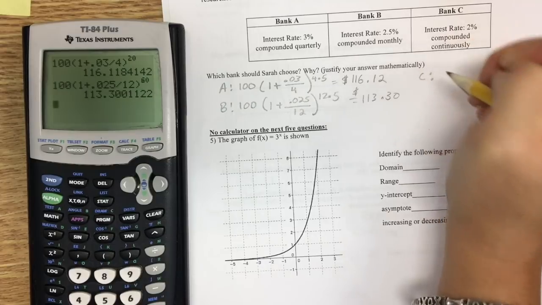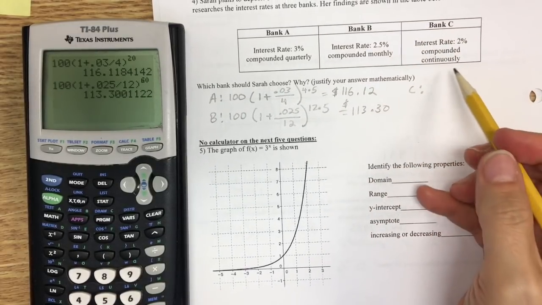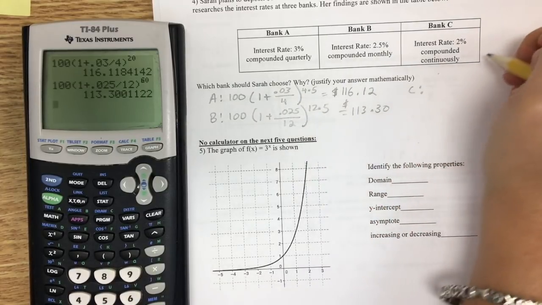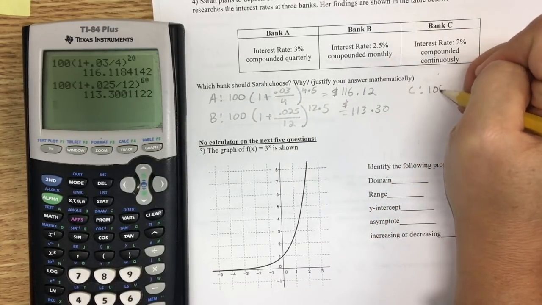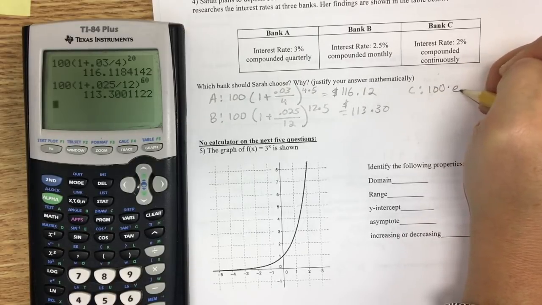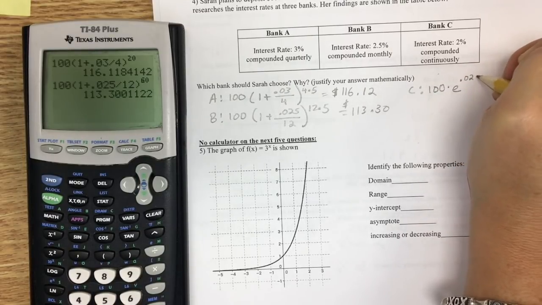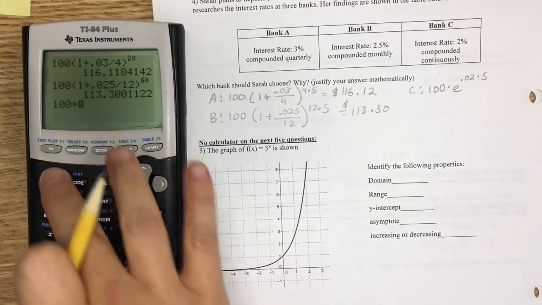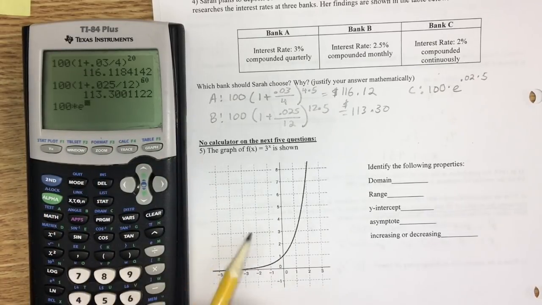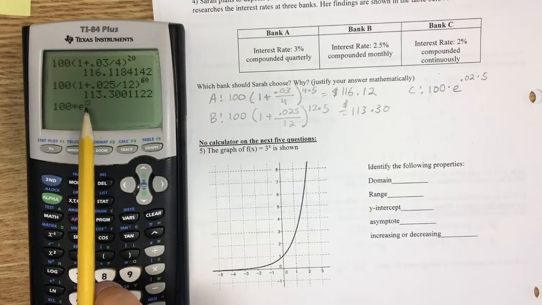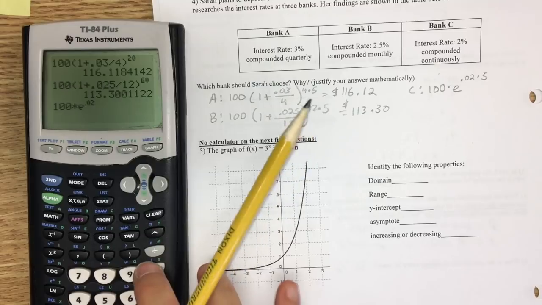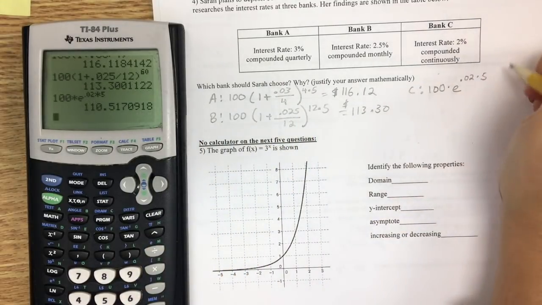Let's see if Bank C is the winner. Now, Bank C is compounded continuously, so I'm not going to use the same formula that I did for A and B. I need to use the other formula for continuously, which is principal times the number e to the power of rate times time. So when I put this in my calculator, I'm going to say 100 times e, which is a second ln, and then make sure if you have an older calculator that the parentheses have popped up, 0.02 times 5, and that is still the loser.